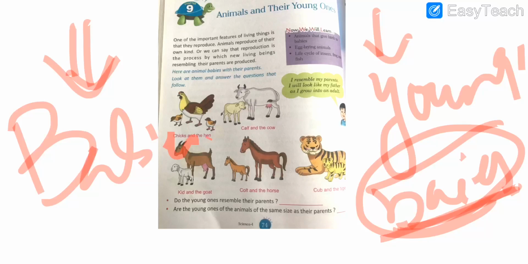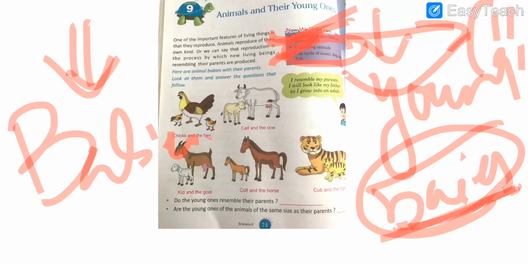Students, there are animals that give birth to their babies. This is one set of animals, and the next set is those that lay eggs. So in this chapter we will see the animals that give birth to their babies and also the animals that reproduce by laying eggs.